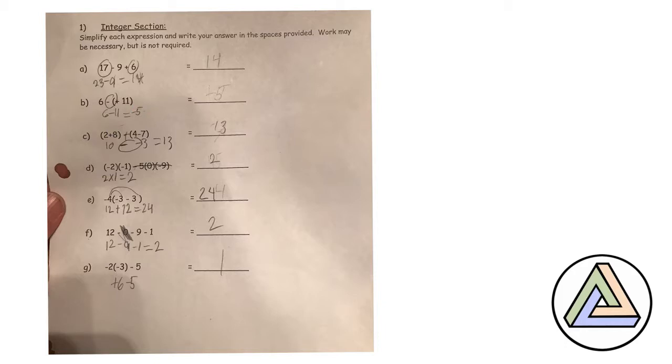Looking at the next one, I do believe this is 2 plus 8, and if I'm not mistaken, that is a minus 4 minus 7. 2 plus 8 is indeed 10. 4 minus 7 is indeed negative 3. And 10 minus a negative 3 is the same as 10 plus 3, which is 13. So my student did that correctly as well.